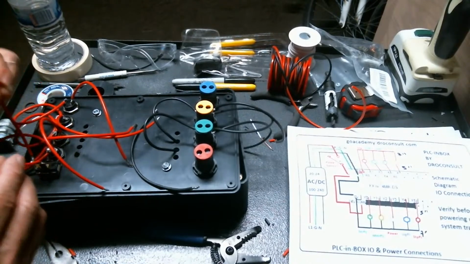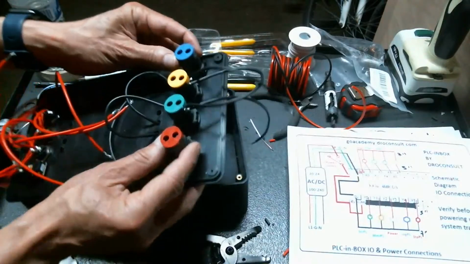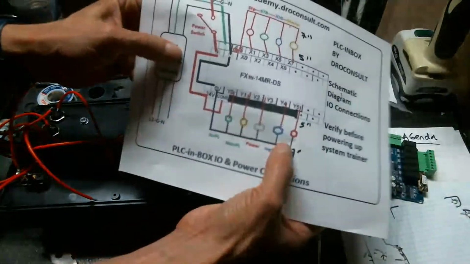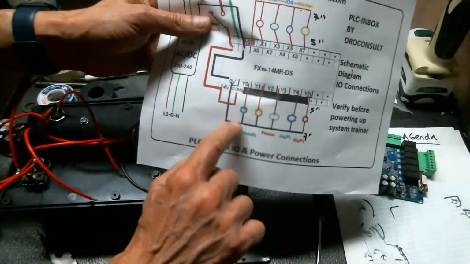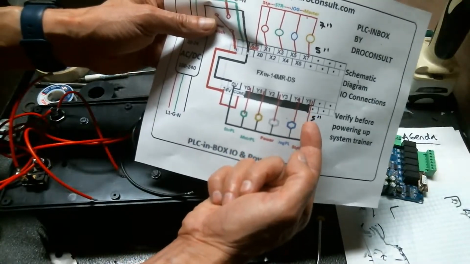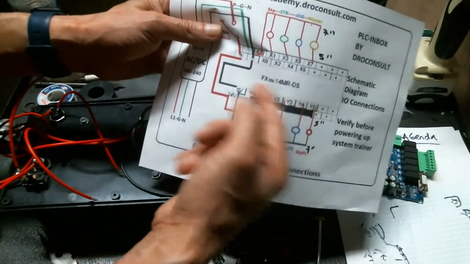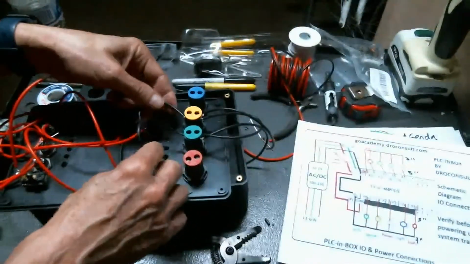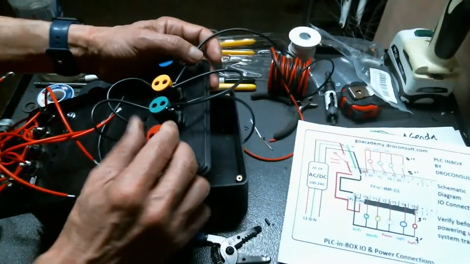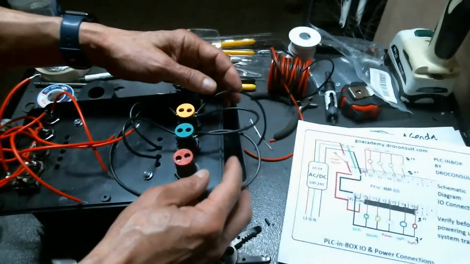Okay, so that's power. Let's finish up the output. And again, what we're doing here is notice that we need to do a common ground to all the outputs, and then the individual output terminals to the output terminals of the controller. So here I already have part of that loop. I already got the cables ready. So this is going to be an easy piece.